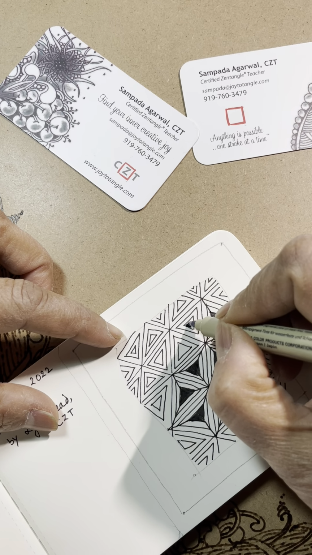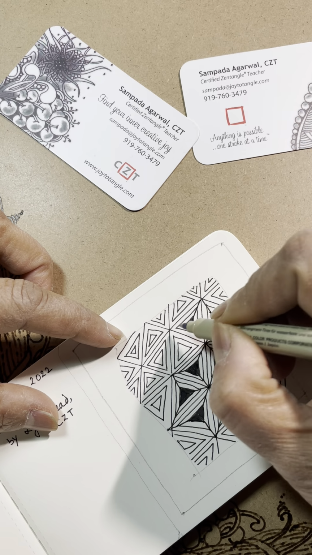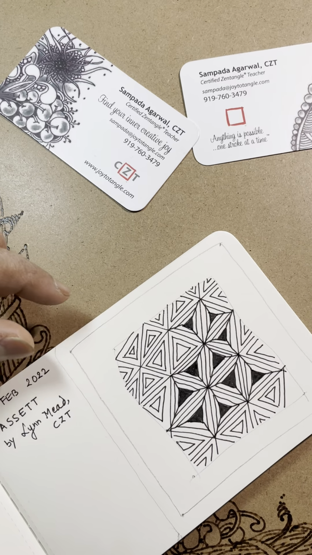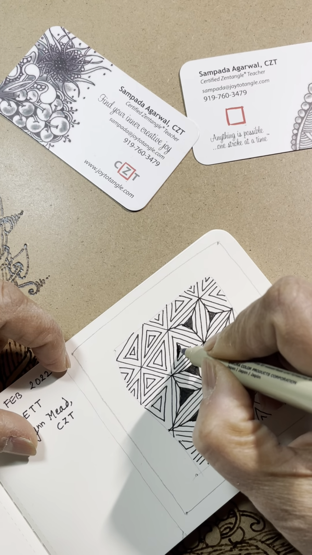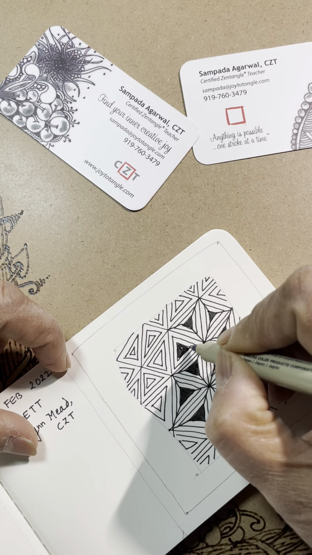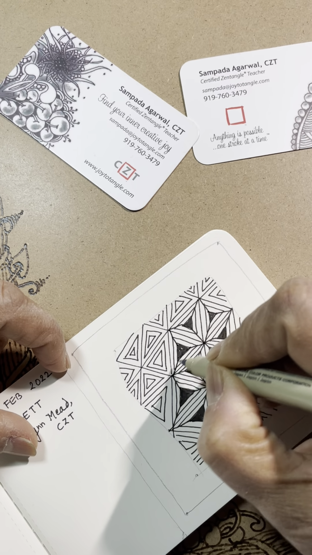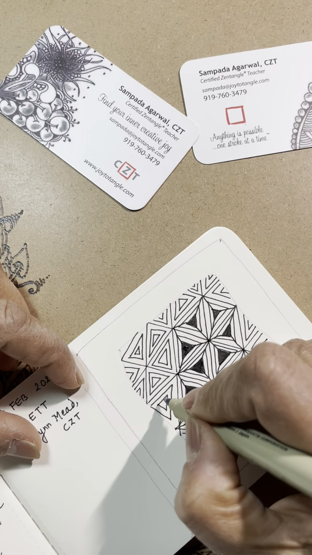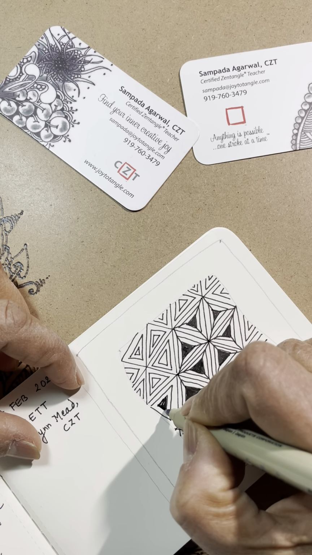And this indeed cannot be more evident than with this tangle. Do you see how completely transformed this pattern became? Right? We started off with triangles and we don't even see the triangles anymore. All you see are these beautiful petally flowers.